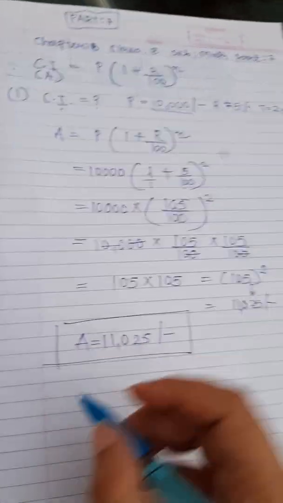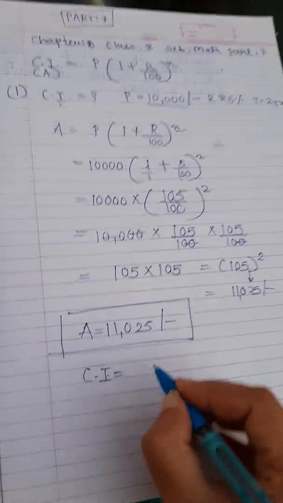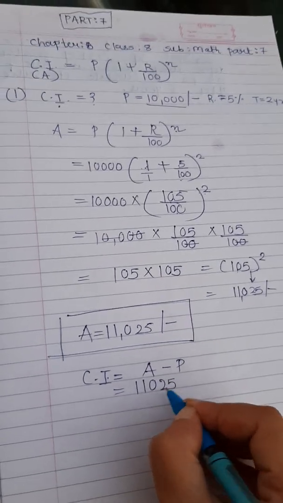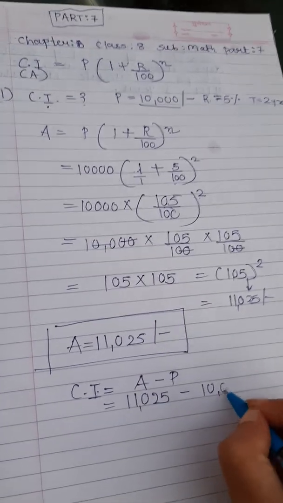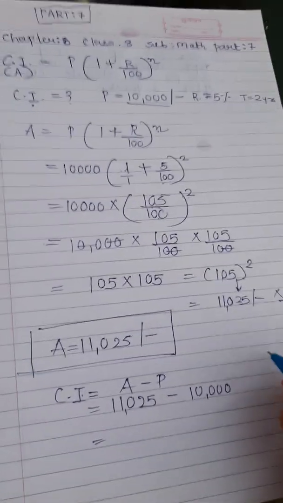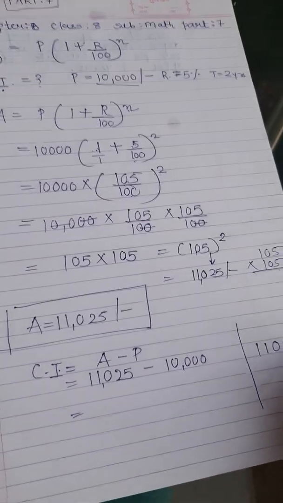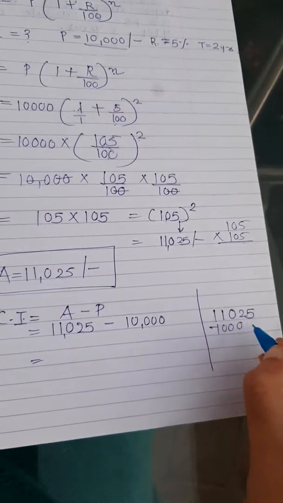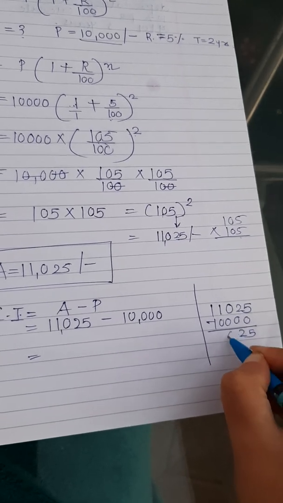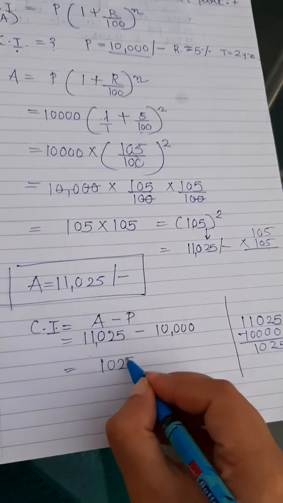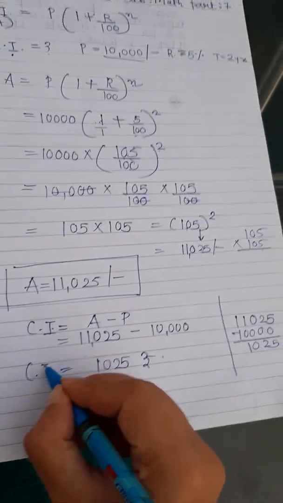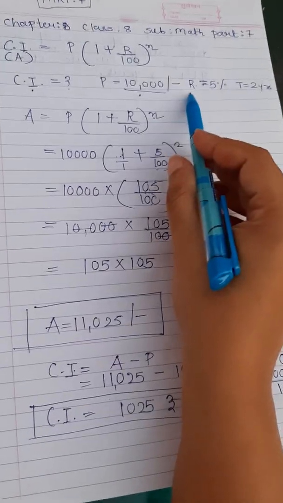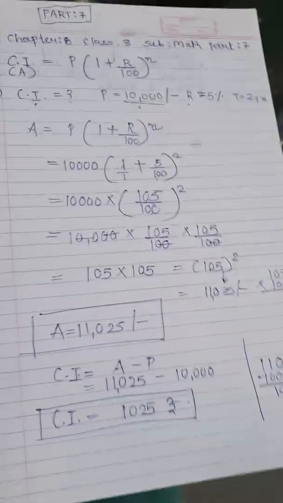Now find the compound interest that the person has received. Compound interest is amount minus principal, that is 11,025 minus 10,000. So what you get is 1,025 rupees of compound interest that the person is receiving on 10,000 when put at the rate of interest of 5% for 2 years.